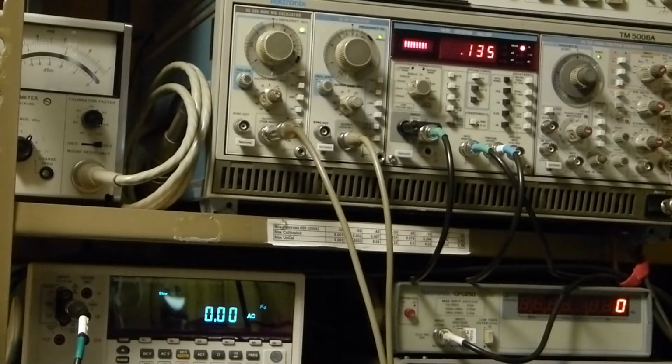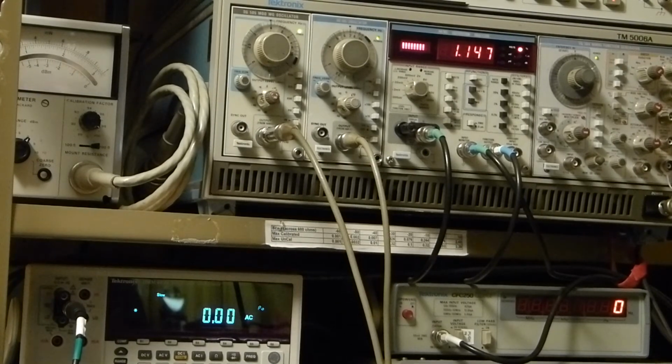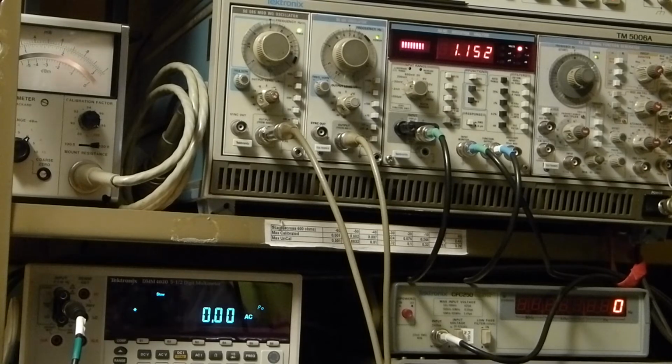Okay, now we're going to do the IMD measurement, and we're going to see, as I say empirically, by experimentation, what the actual level is that it reaches 1% IMD.